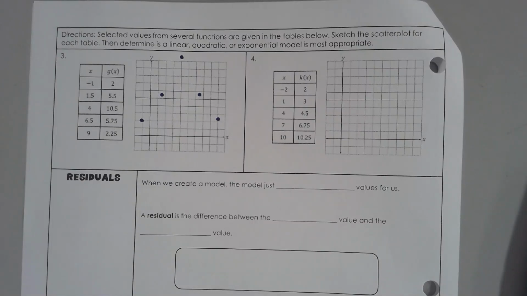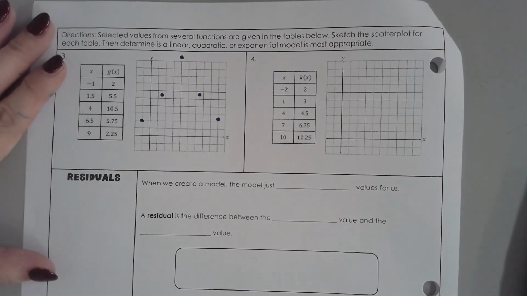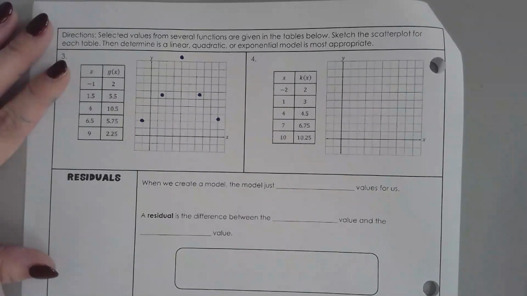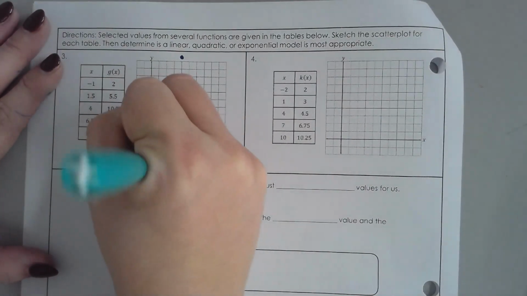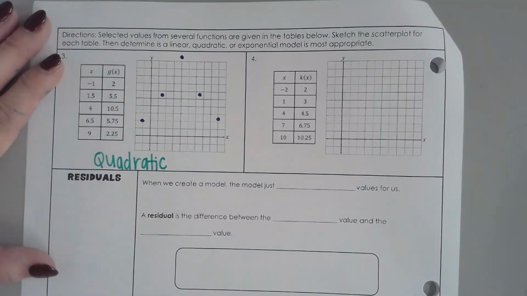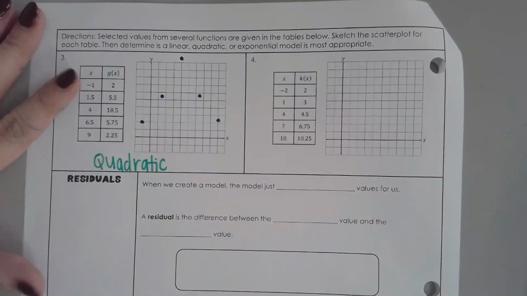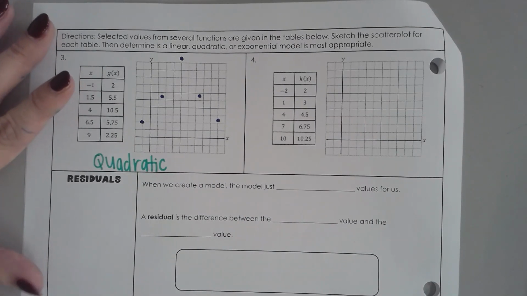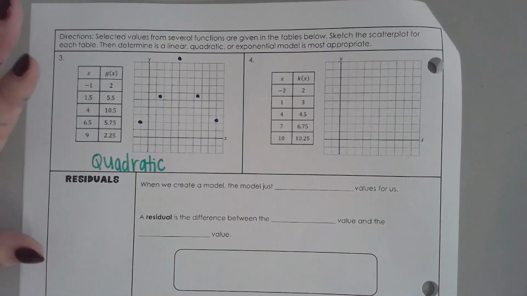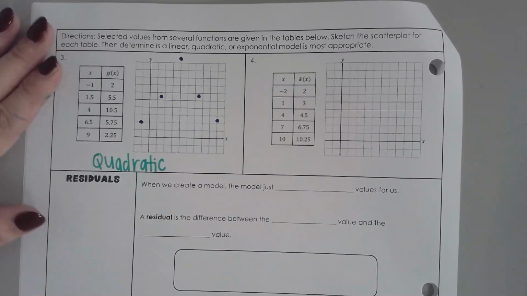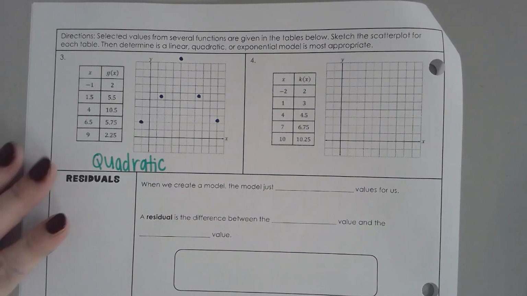What do you think on this one? Yeah, this one would be quadratic. If your y values increase and then decrease again, or decrease and increase, if they get bigger then smaller or vice versa, it's probably going to be quadratic. That's the only one that does that of the 3.